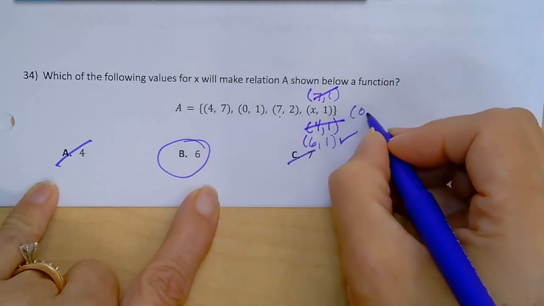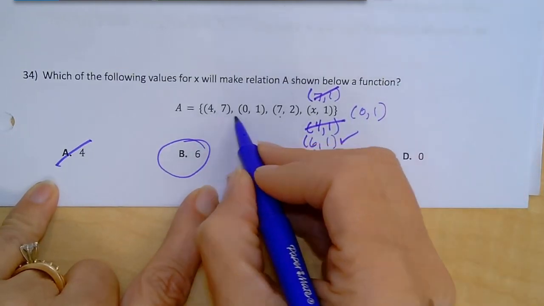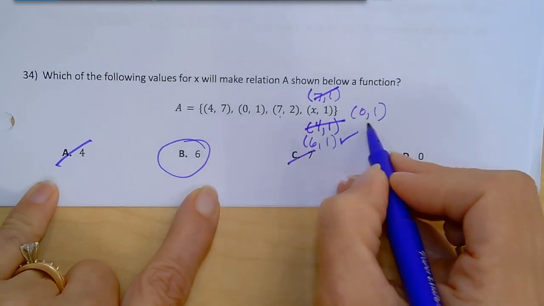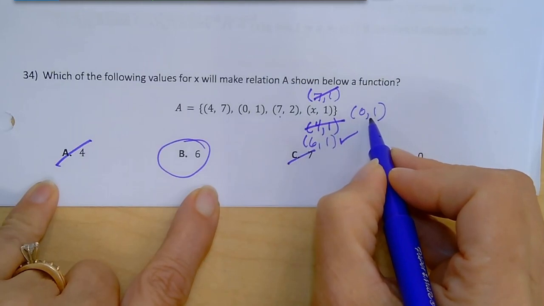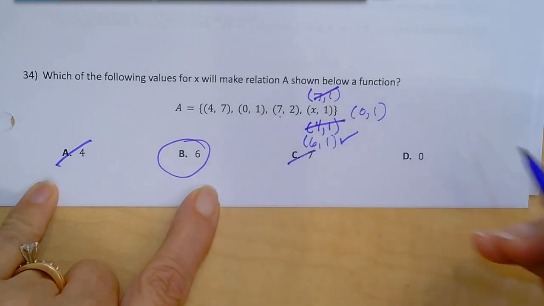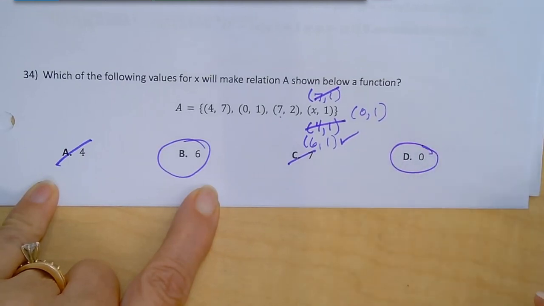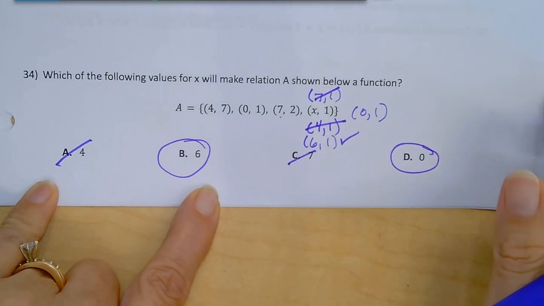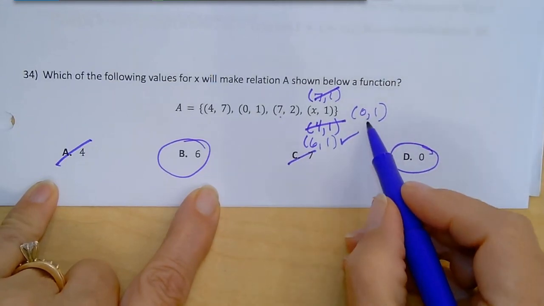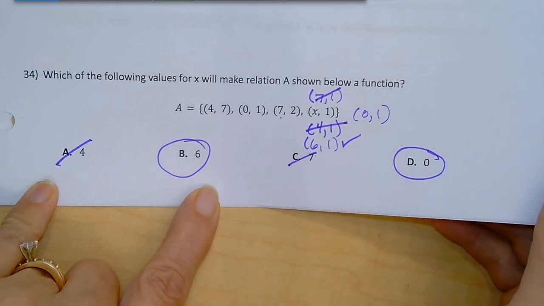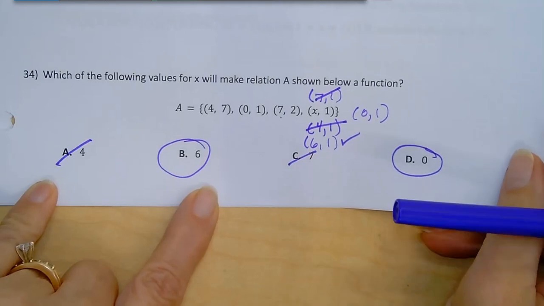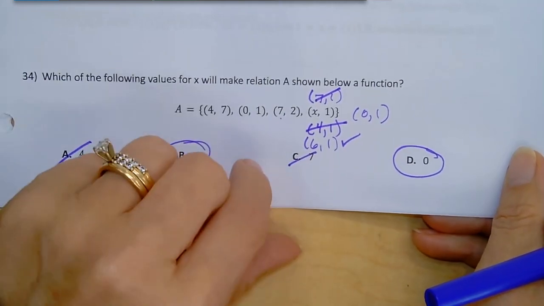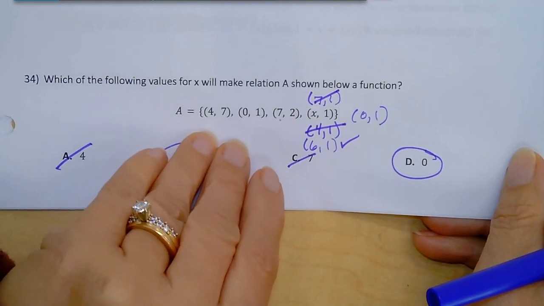And my last option is if x equals 0. So I'm going to plug that in: 0, 1. I have 4, 7, 0, 1, 7, 2, and 0, 1. In this case, because 0 only goes to 1, it's only going to one single y, it's the same exact point. That means that this does work. So both of those answers would work for making relation A a function. Do watch out for that, because a lot of times on standardized tests they double check that you understand that a single point shouldn't be written more than once, but if it is written more than once, it doesn't make it not a function.